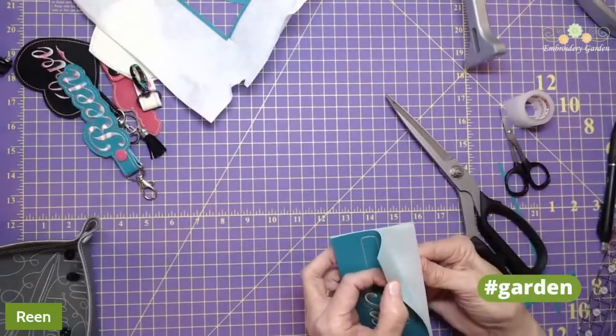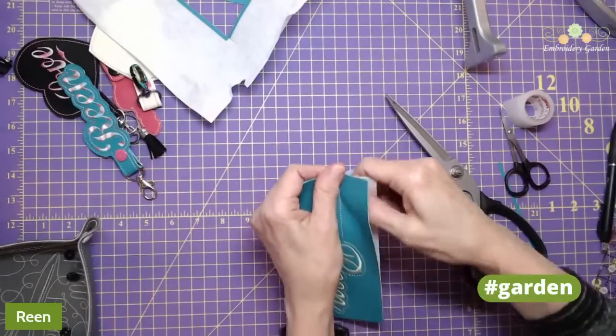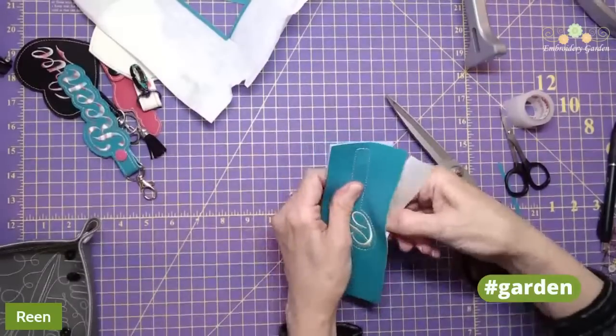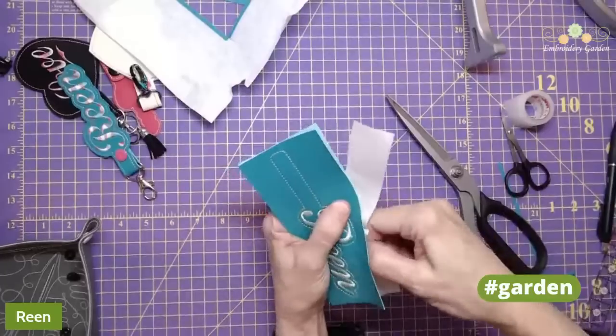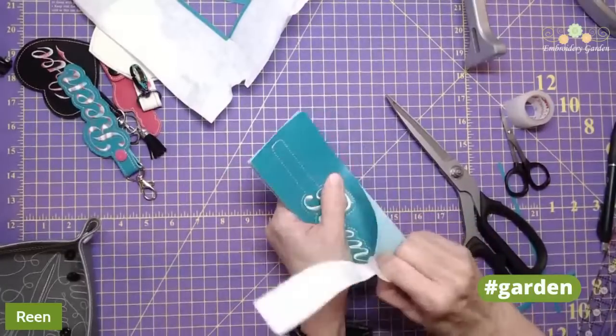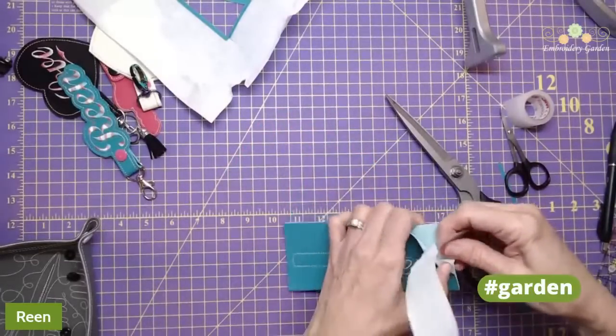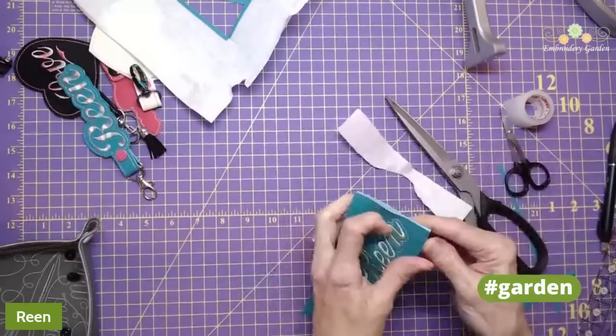And again, here's that tearaway stabilizer. What I'm going to do is tear it close to the stitching all the way around. Again, I don't want to be able to see that peeking out of the edge. I'm just tearing it as close as I can get it.